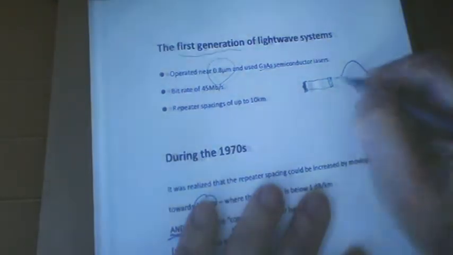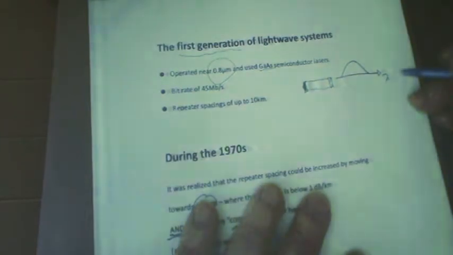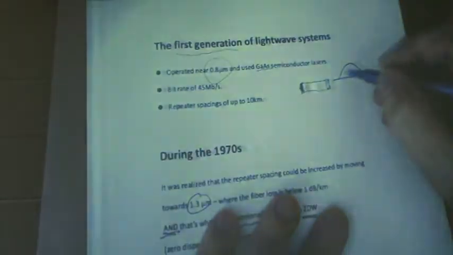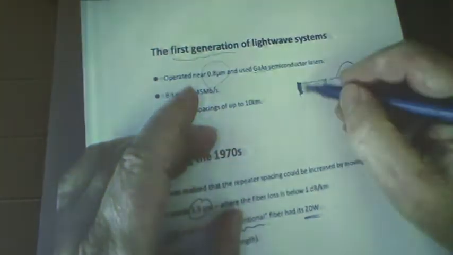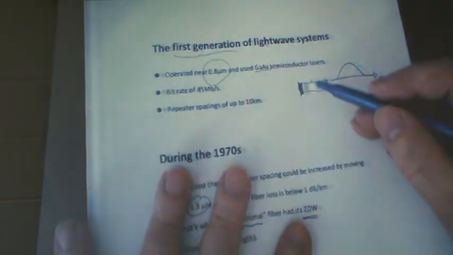Here's the gain profile. Here's the different wavelengths at which you can have amplification. But then, just like plucking a guitar string, you have harmonics, right? So if the field has to be 0 at these 2 points, it could wiggle like that, or it could wiggle twice, or it could wiggle 3 times.